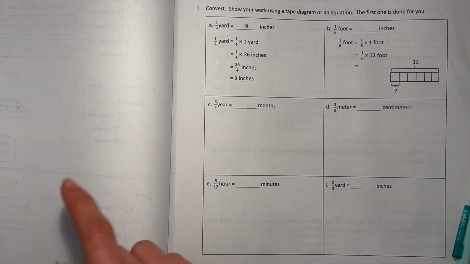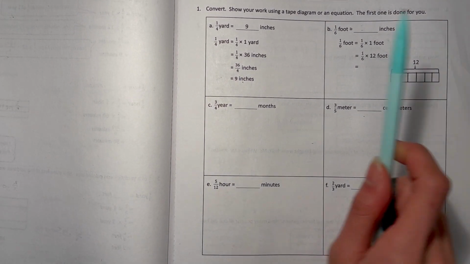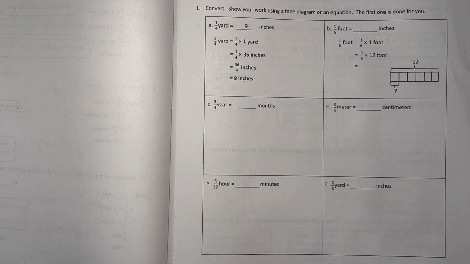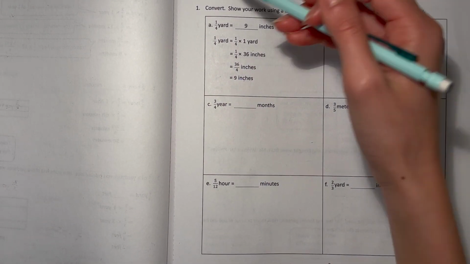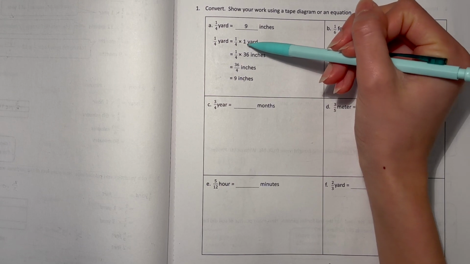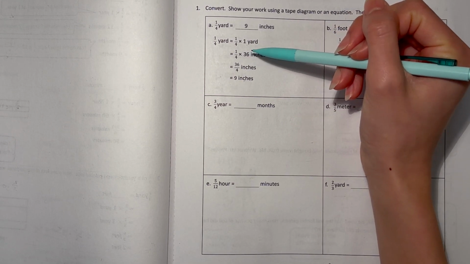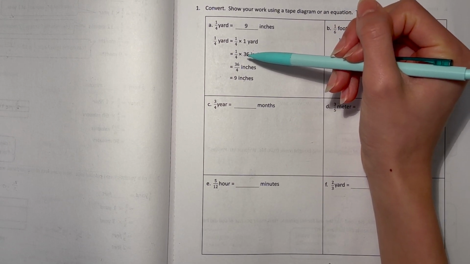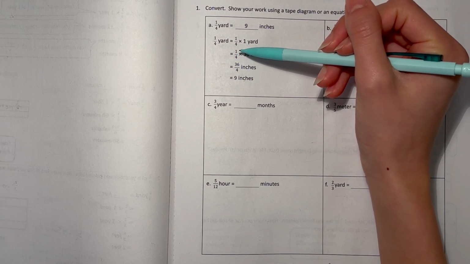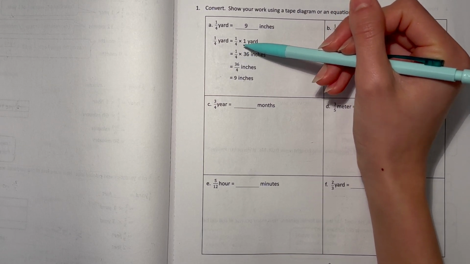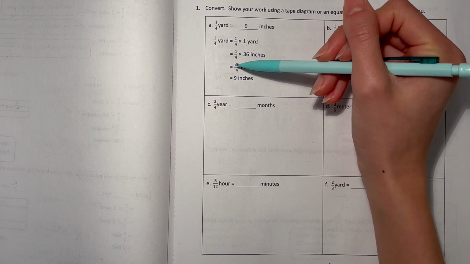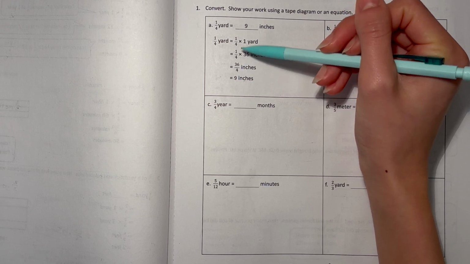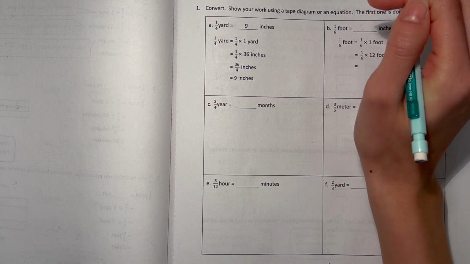So after that, that's equal to 1/4 times 36 inches because technically we're still multiplying by the same thing since 1 yard is equal to 36 inches. So 1/4 times 36, that's 1 times 36 over 4, which will give you 36 over 4 or 9. So your answer is 9 inches.